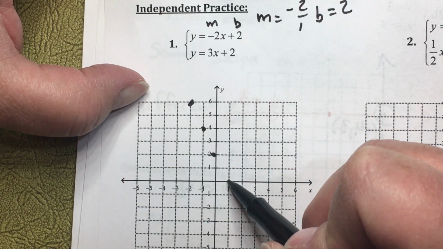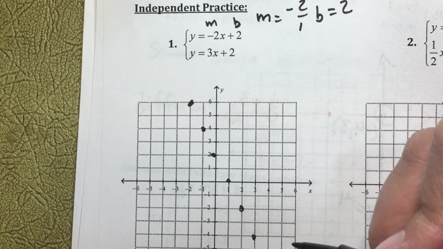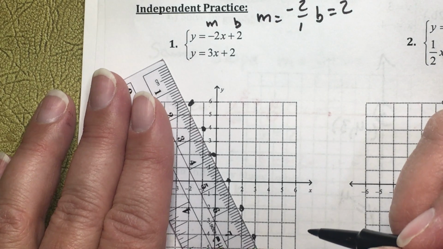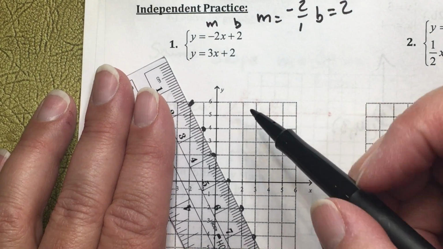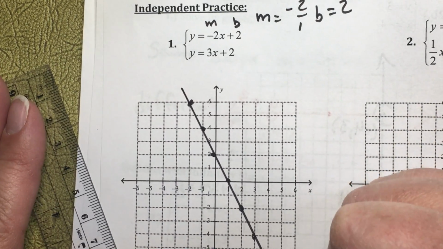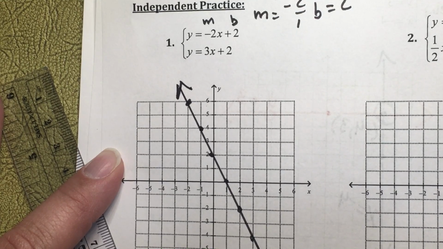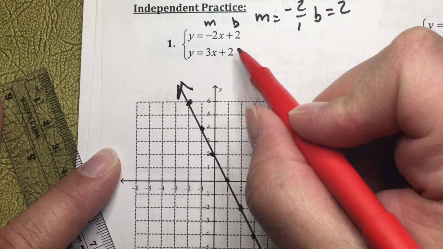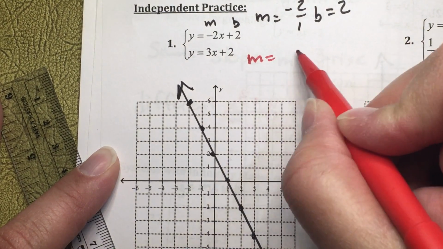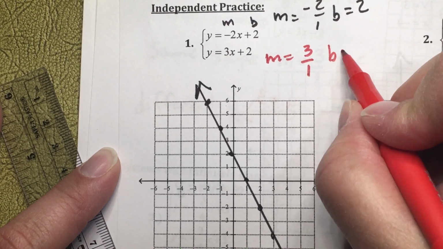I'm going to go kind of fast now because you could always pause the video and do it slower. Or put me on slow mode. No, don't do that. That'd be silly. Here we go. So for this one, it's the same thing. m, 3/1. b is 2.